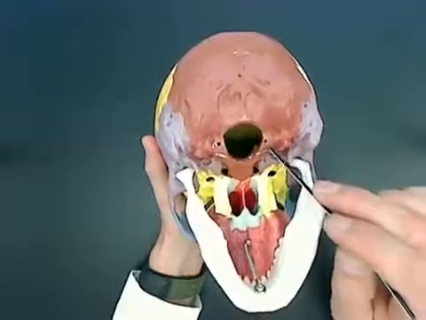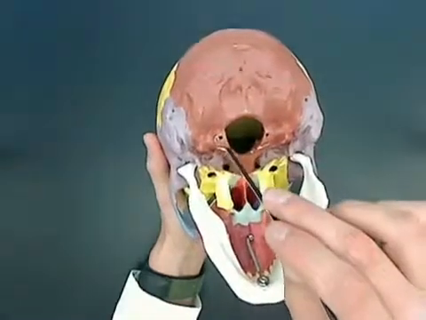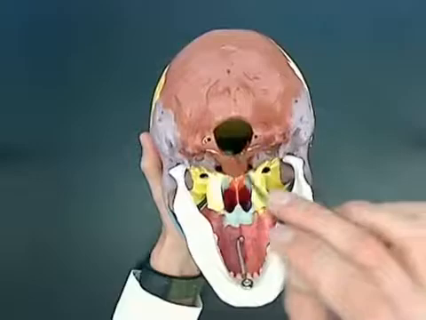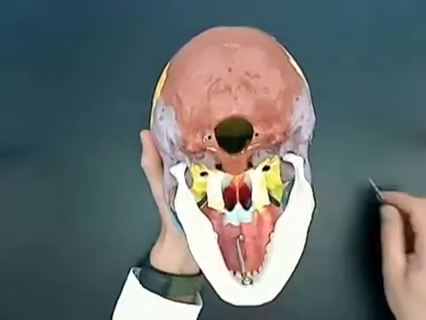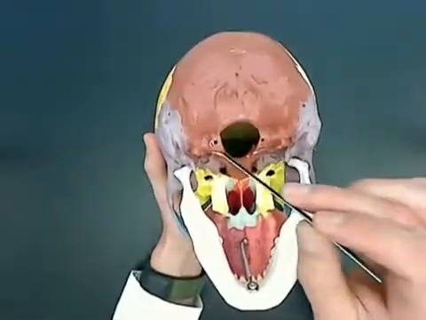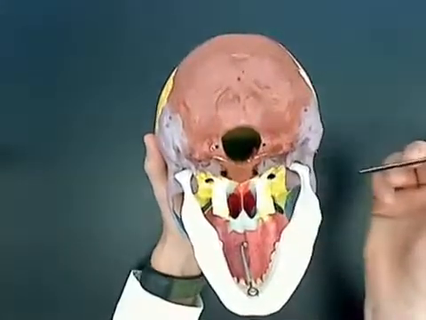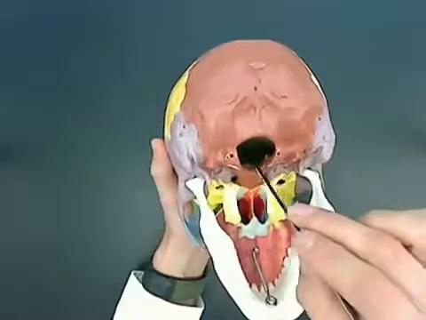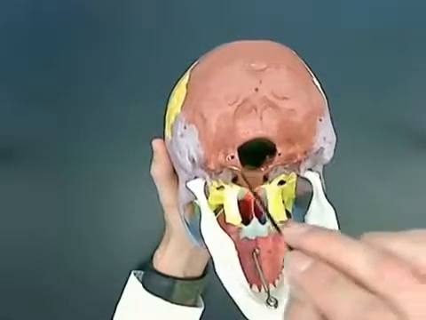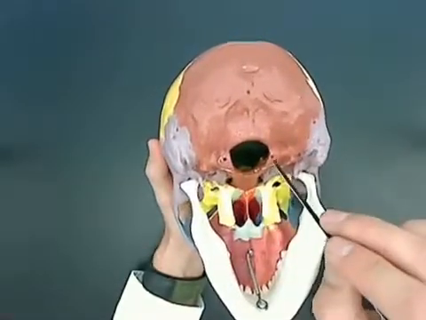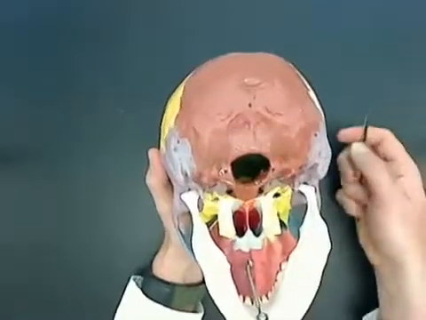This is the right occipital condyle, and this is the left occipital condyle. The occipital condyles articulate with the first cervical vertebrae. So occipital bone, foramen magnum, right and left occipital condyles.